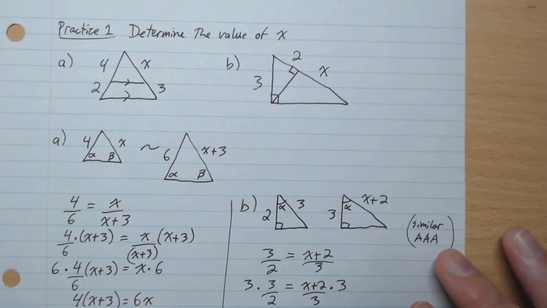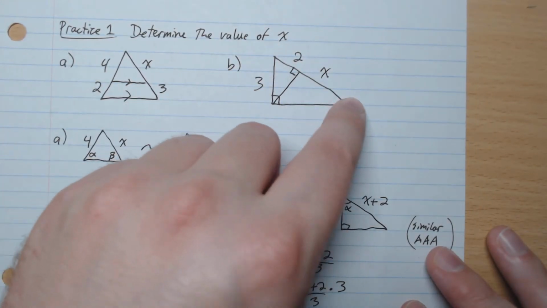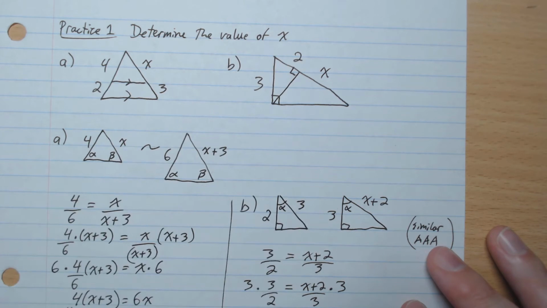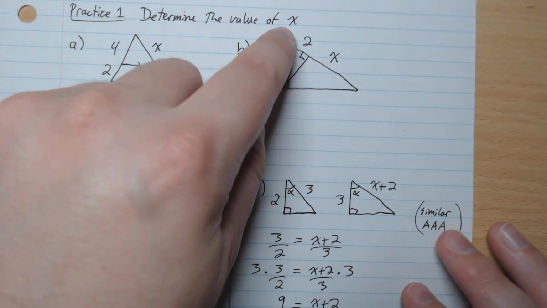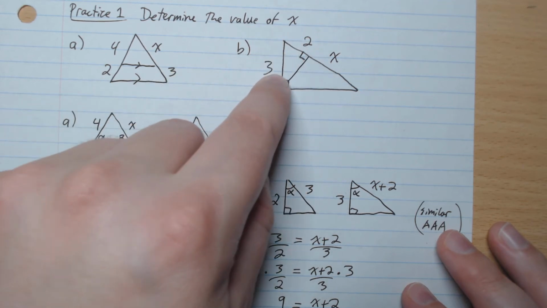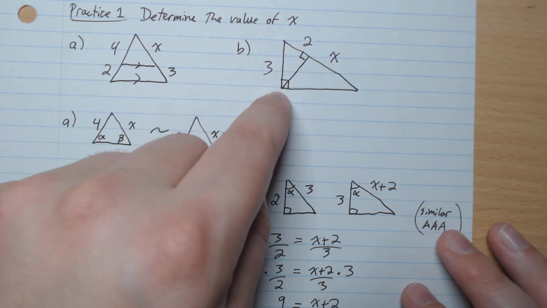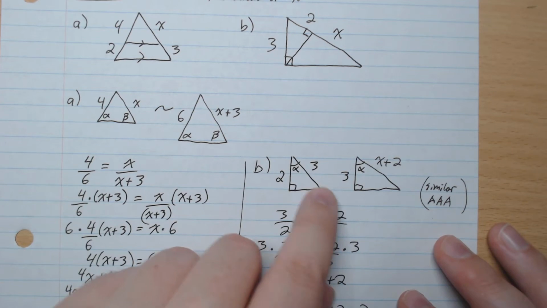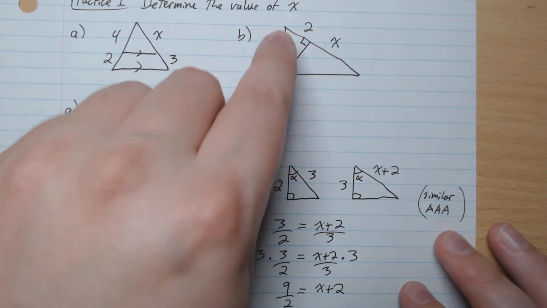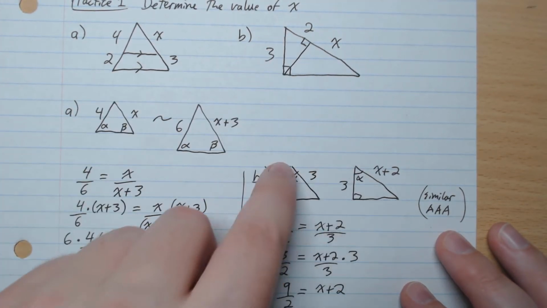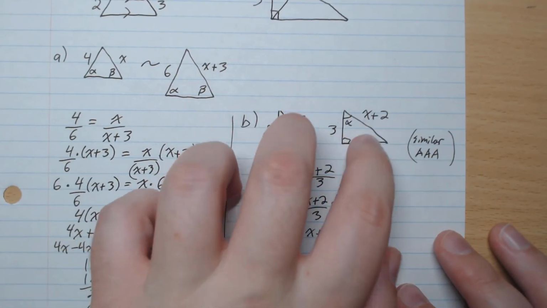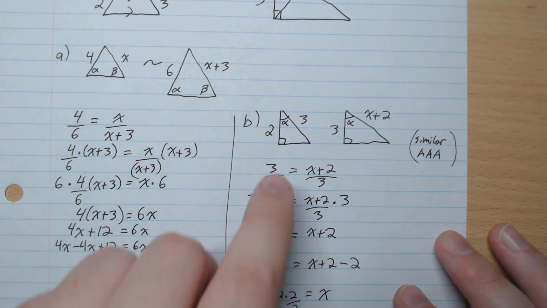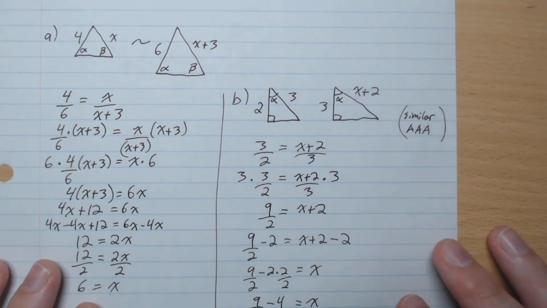B. So our first triangle is 3 and 2 plus x, like that. So that's this triangle here. The other smaller triangle is like this, where we have side 2 and hypotenuse 3. So hypotenuse 3, side 2. And we notice that they both share the same common angle there, as well as each having 90 degrees. And so they have the same angles, so the two triangles are similar.